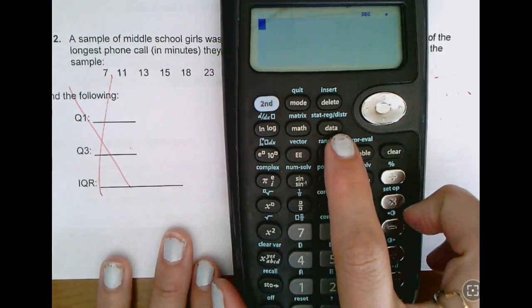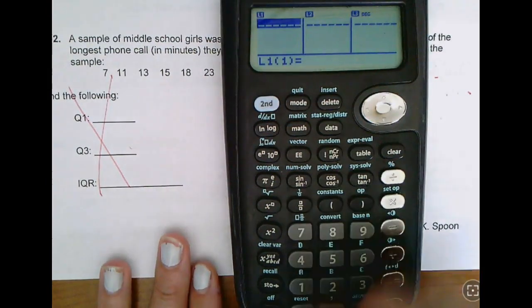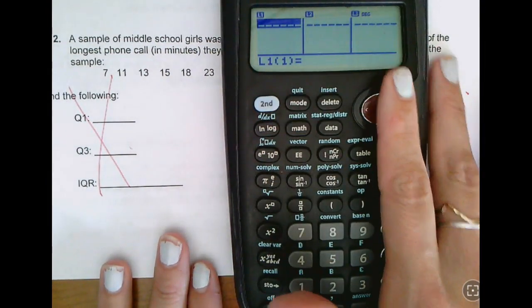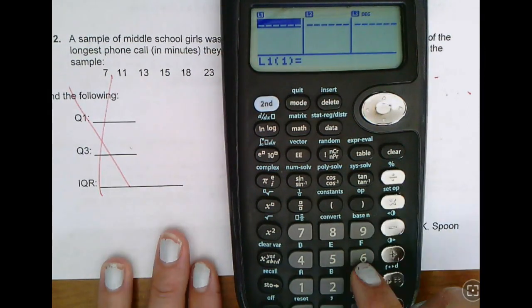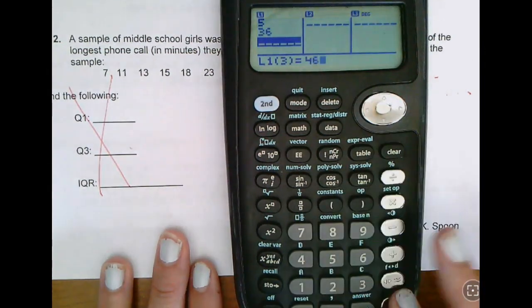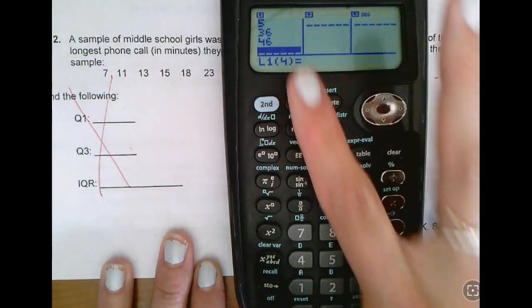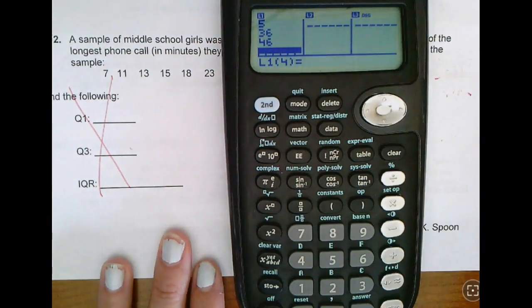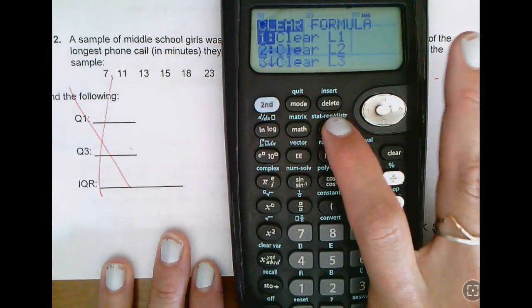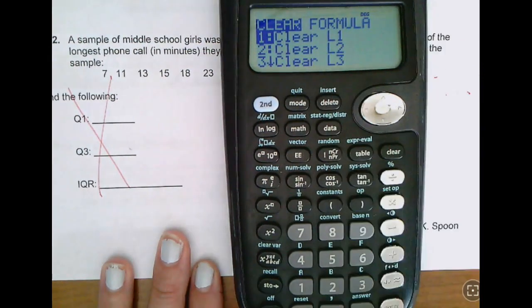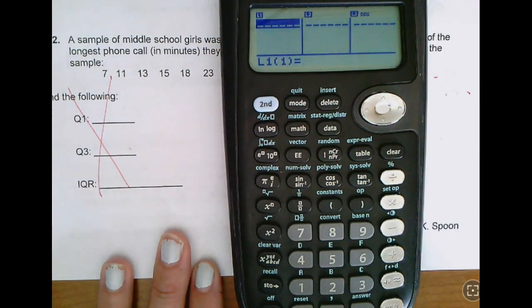First thing we need to do is enter our data. So we're going to press the data button. And you can see we have nice little lists here. I'm just going to pretend that there was some data in here already, just so I can show you how to clear it. If for some reason there's already data in your list, like you've used this before, if you press data a second time, it asks you if you want to clear a list. So I'm just going to say, yeah, go ahead and clear that.